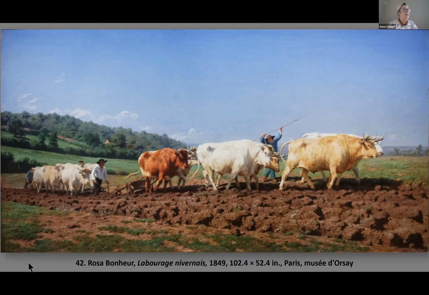Wow. And you don't expect that from a woman, you know, until then you have women, they always do a mother and child and this kind of thing. But this is very different.